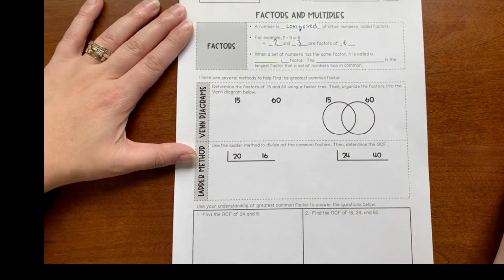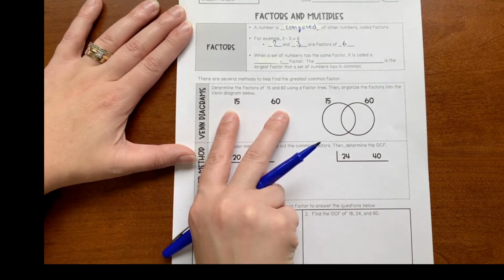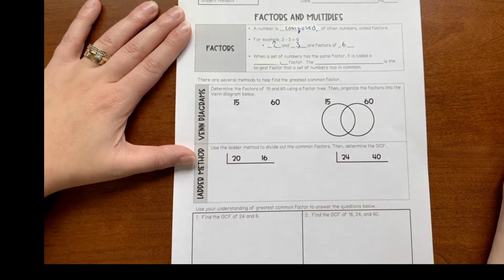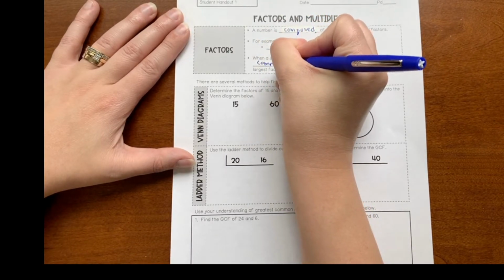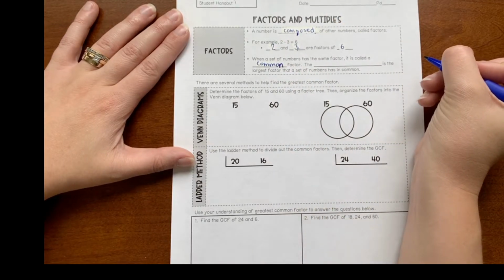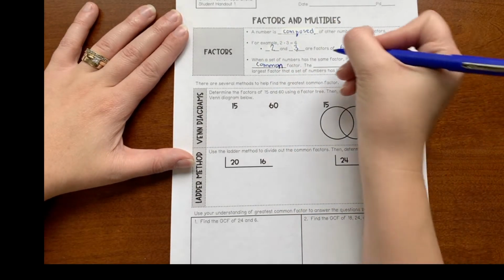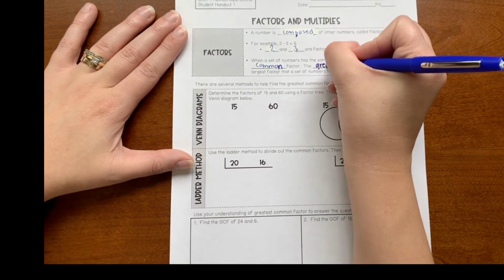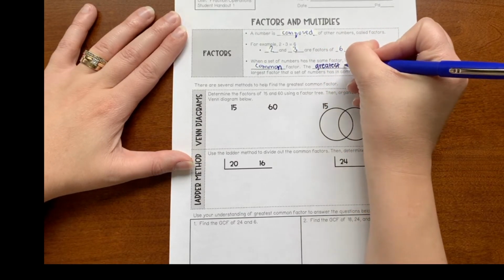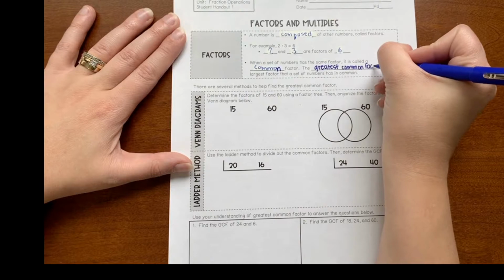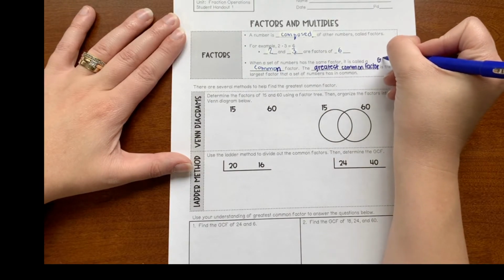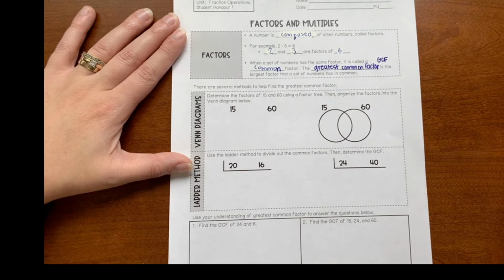When we have a set of numbers, meaning two or more numbers, and they have the same factor, it is called a common factor. And we're going to go over some examples of common factors down below. The greatest common factor, which you might have heard of before, is usually abbreviated GCF. The greatest common factor is the largest factor that a set of numbers has in common.